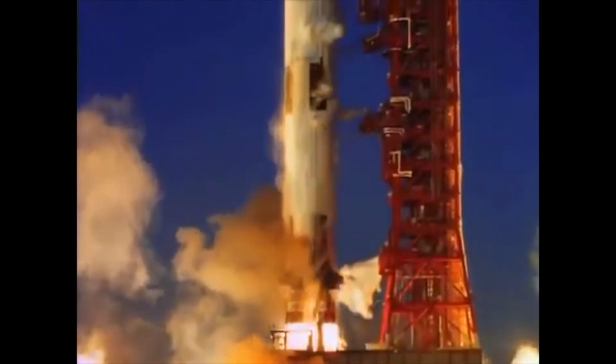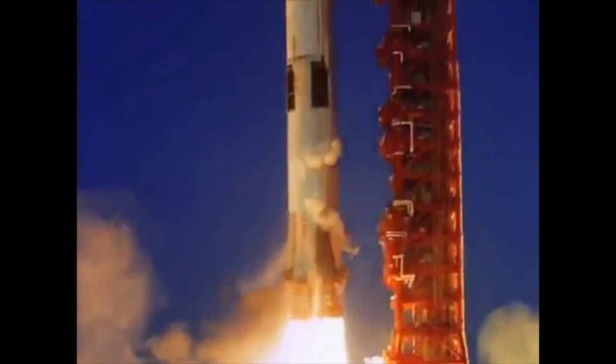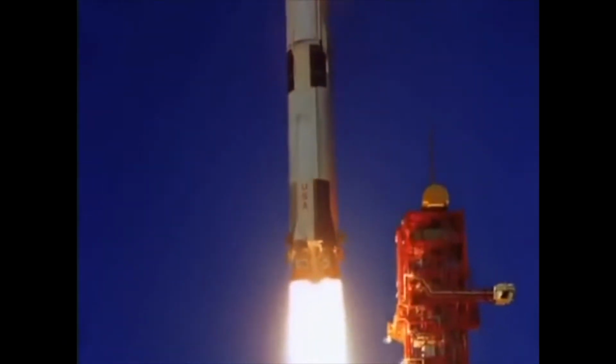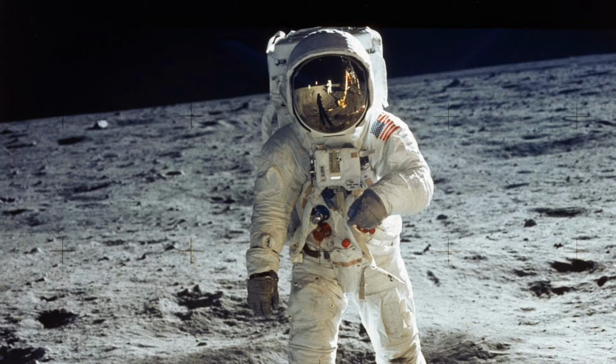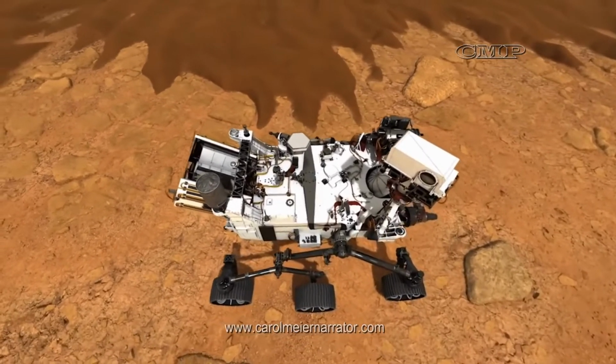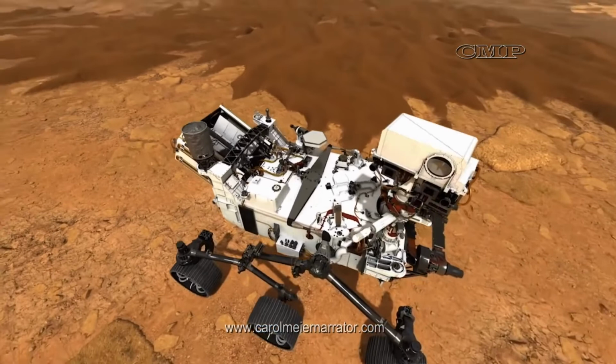It has been over 50 years since we first launched the Saturn V rocket, sending men to the lunar surface to explore our nearest celestial neighbor. Since that time, we've made many advances in our ability to explore the final frontier. Just last month, the most advanced autonomous rover was launched to Mars.